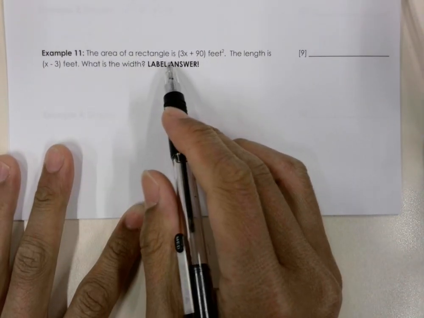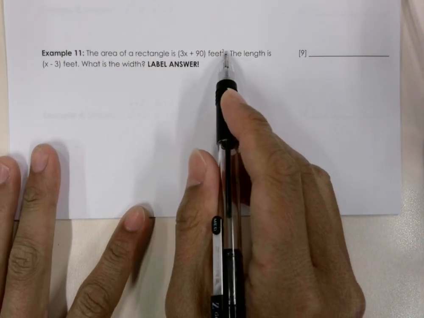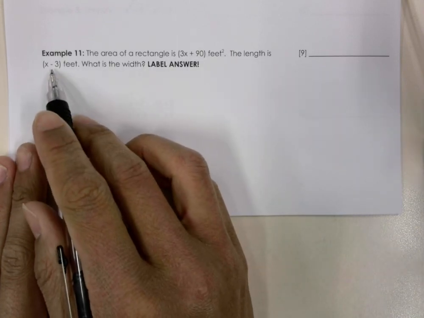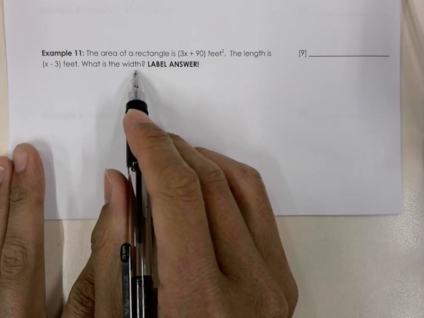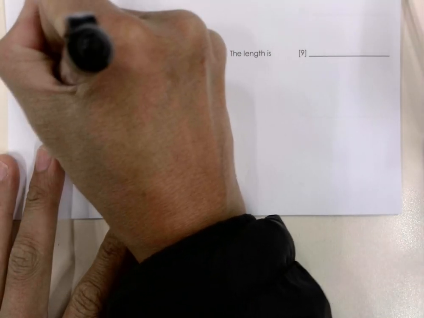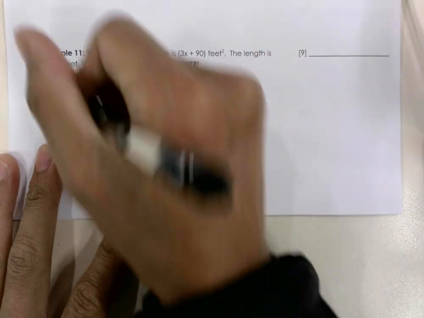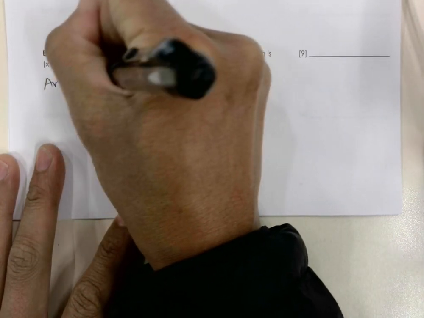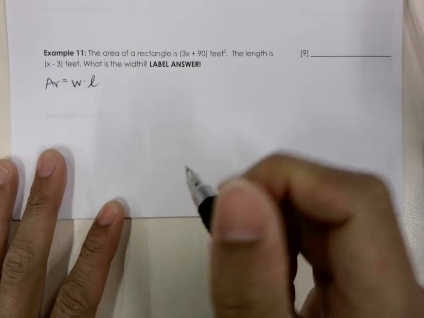So the area of a rectangle is 3x plus 90 feet squared. The length is x minus 3 feet. What's the width? So again, we have a rectangle problem, and so we have area of a rectangle is equal to the length times the width. And so we can go ahead and substitute in.